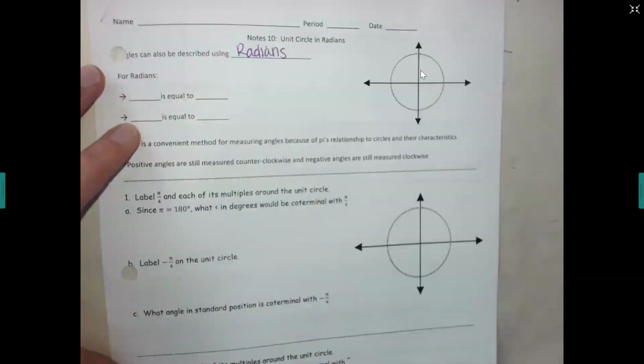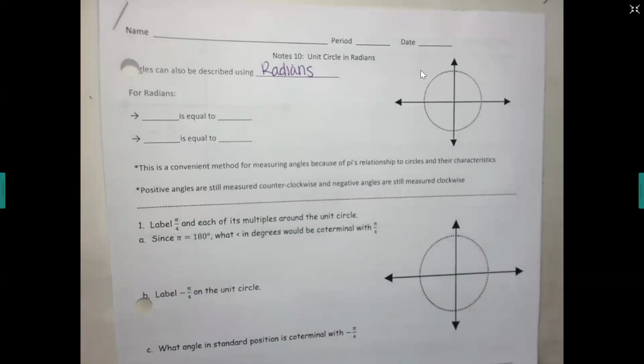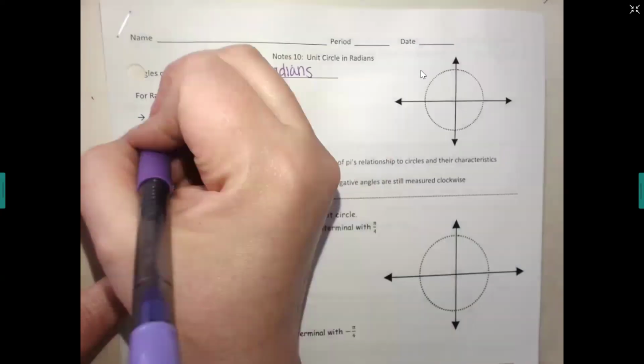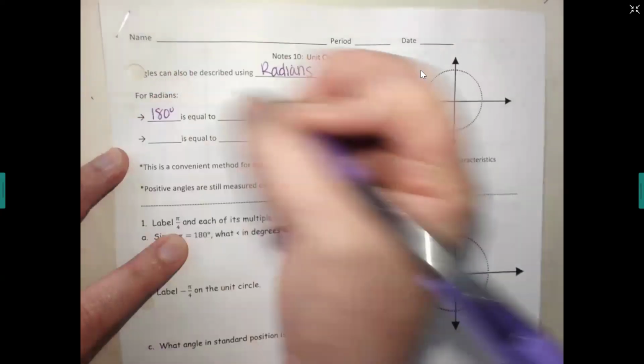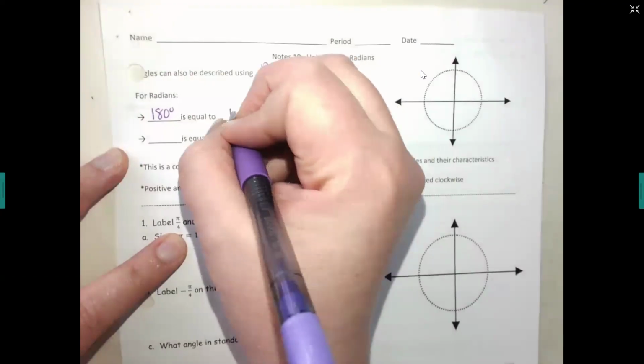Okay, and I want you to think about this like temperature. You can measure Celsius or Fahrenheit. Distance could be inches or centimeters. Okay, angles can be radians or degrees. Today we're in radian mode. Okay, for radians, 180 degrees is equal to 1 pi.